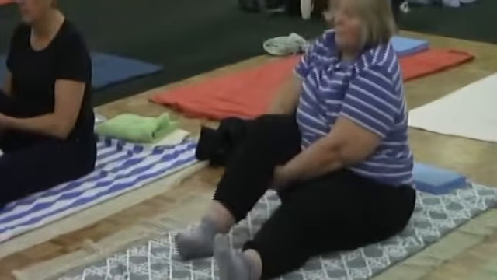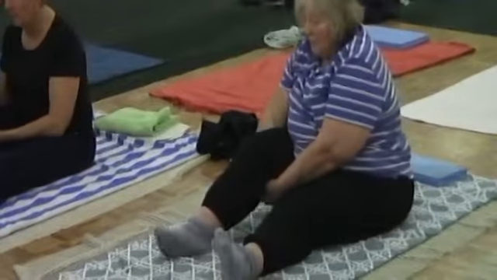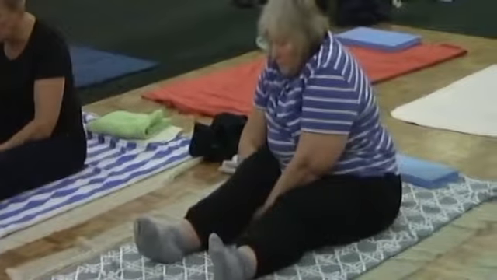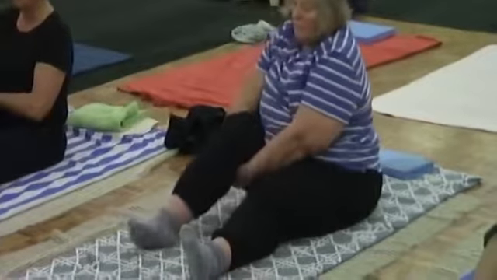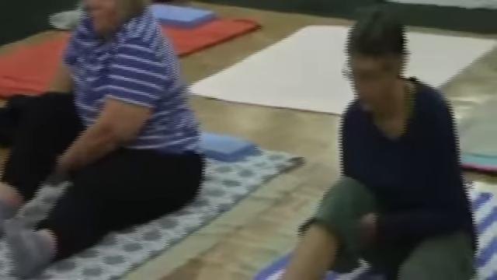And just go up and down a little bit. And really look at the reversibility, how they get their leg back again.